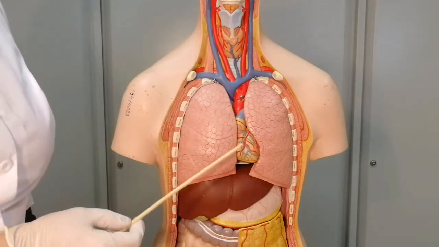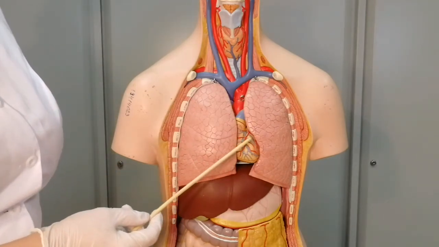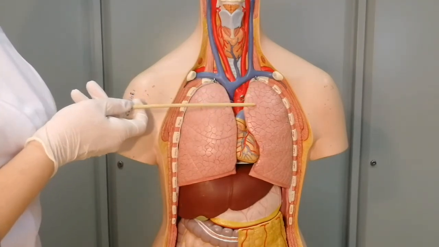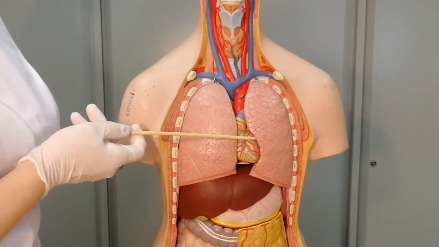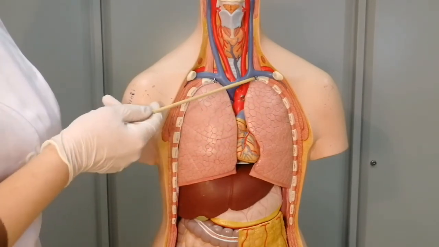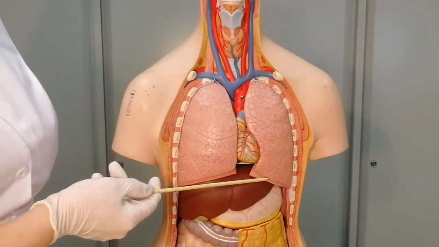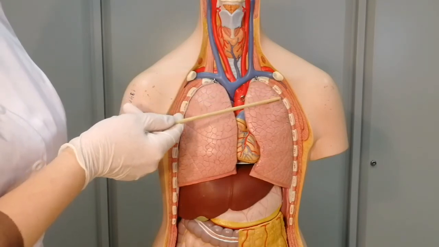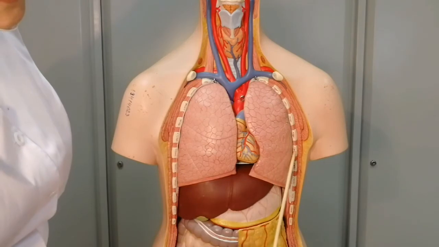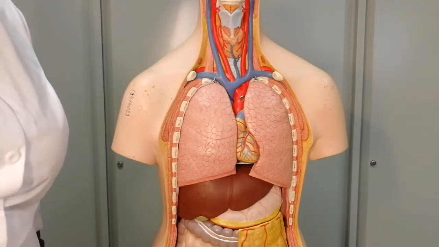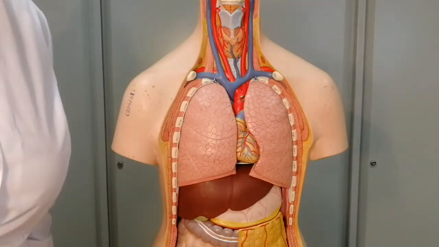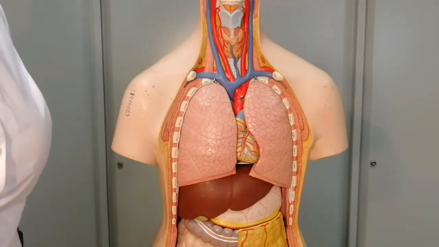Left borderline is different because of the cardiac notch. So, linea parasternalis, the border is opposite the fourth costal cartilage. Linea medioclavicularis, 6th rib. Linea axillaris anterior, 7th rib. Linea axillaris media, 8th rib. Linea axillaris posterior, 9th rib. Linea scapularis, 10th rib. Linea paravertebralis, 11th rib.